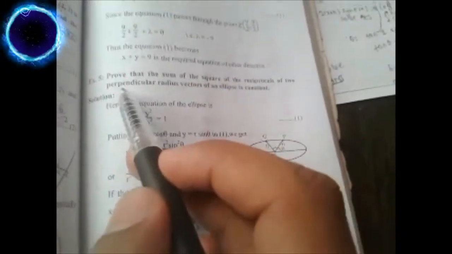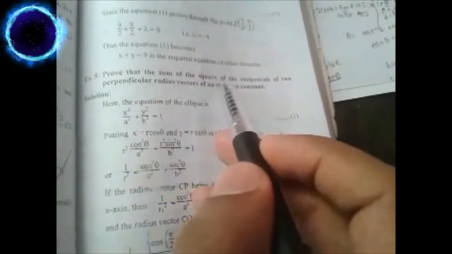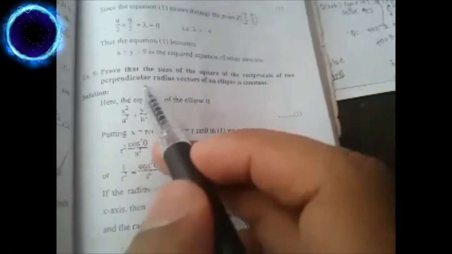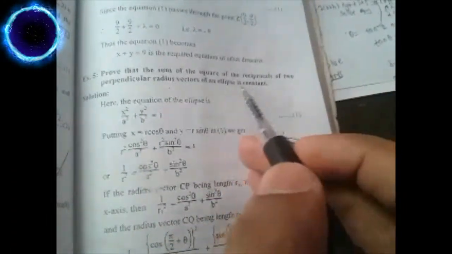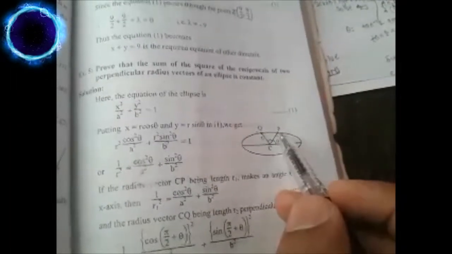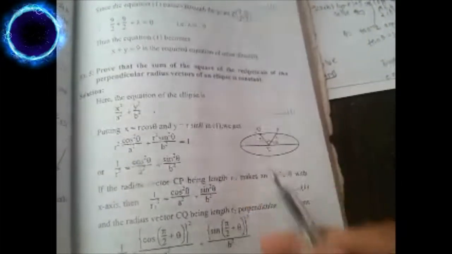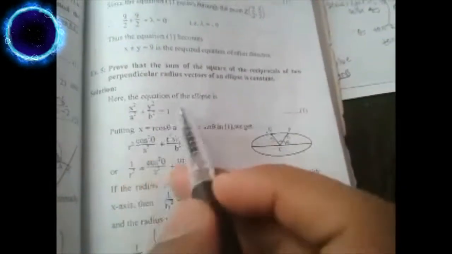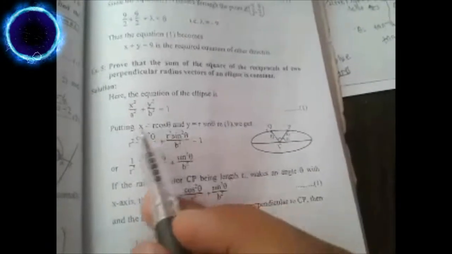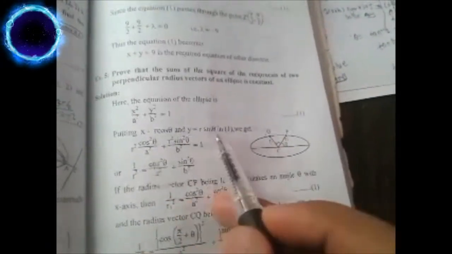Now we prove that the sum of the reciprocals of the squares of perpendicular radius vectors of an ellipse is constant. This is the ellipse, and these two are radius vectors CP and CQ, R1 and R2. The angle is theta and this is perpendicular to this. The question is on the ellipse. This is generally the standard form of ellipse. Putting x is equal to r cos theta, y is equal to r sin theta for radial form.